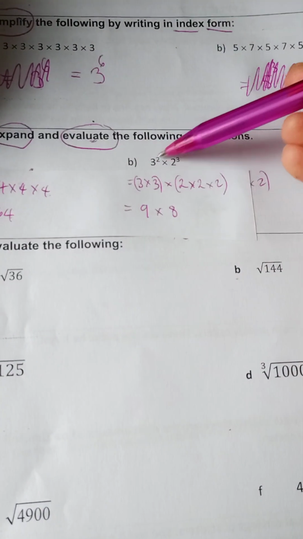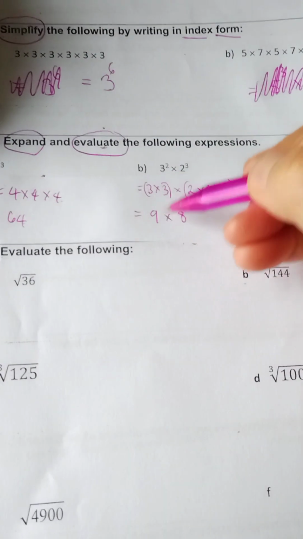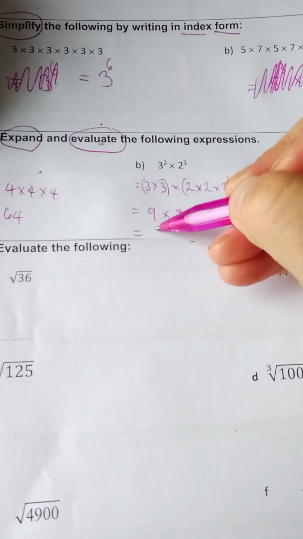Okay, so I've taken care of my powers first. And then I'll do multiplication last. And then 9 times 8 is 72.